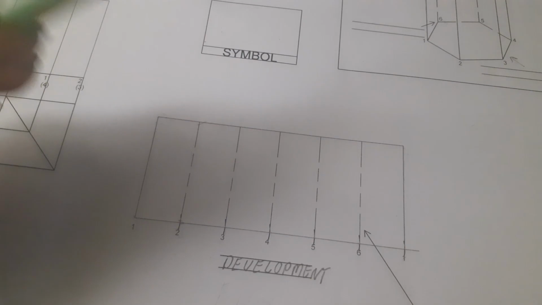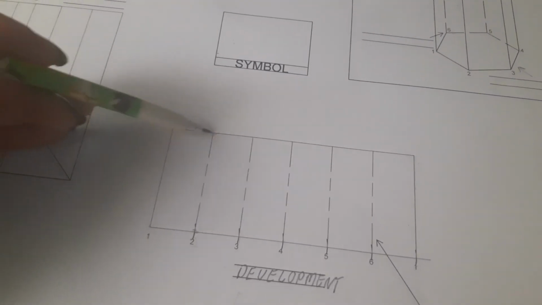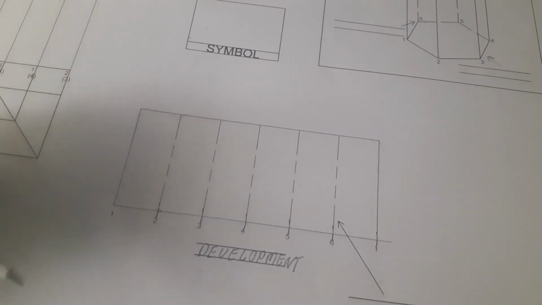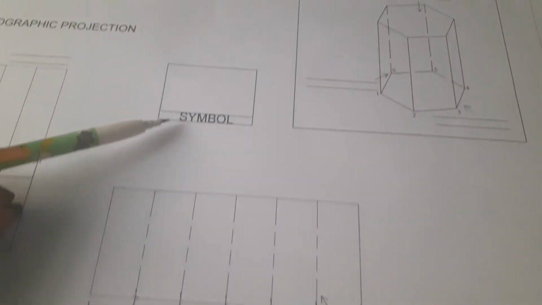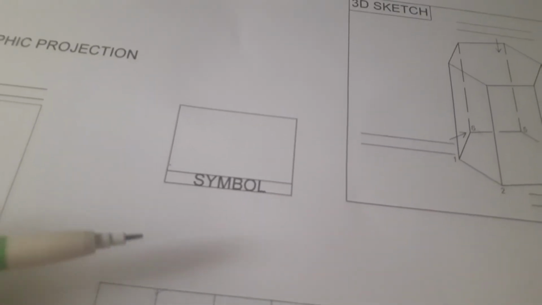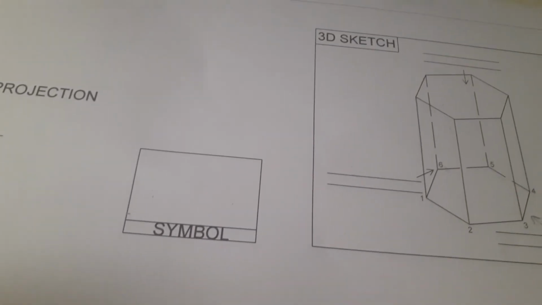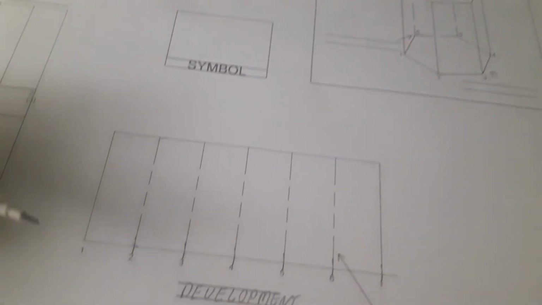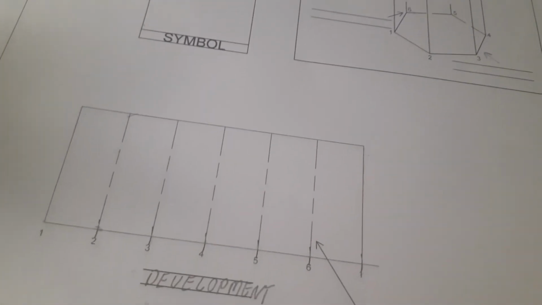And then you have the development. That's basically it. So you have this and the folding lines, okay? That's the development. Don't forget to draw the symbol. Now, since obviously your box is going to be quite small, it doesn't matter. Deduct the measurements as you see fit, okay? As long as the symbol is correct. That's it.